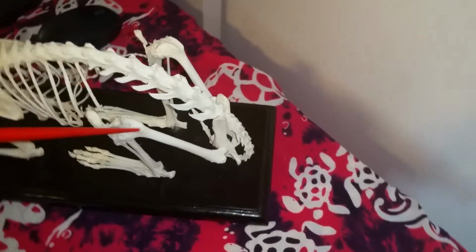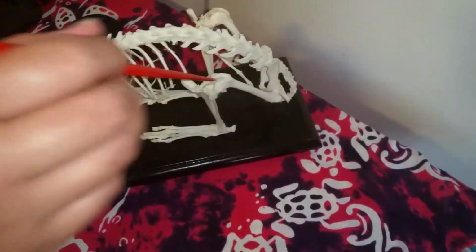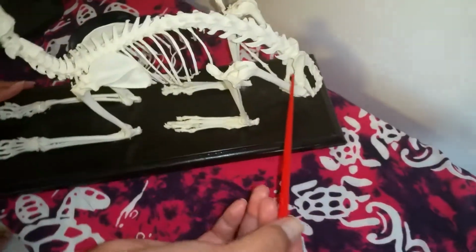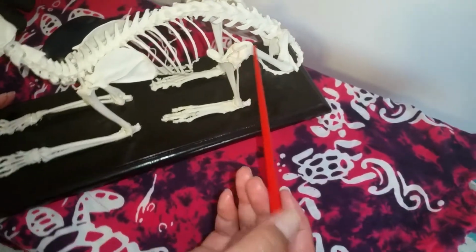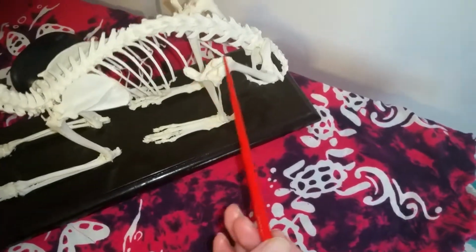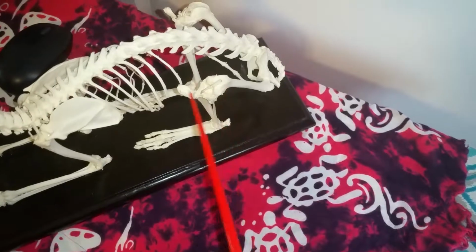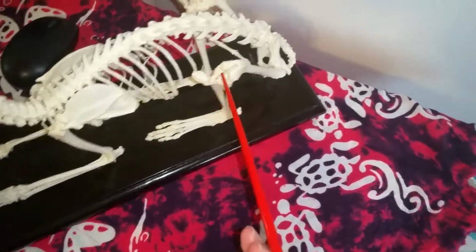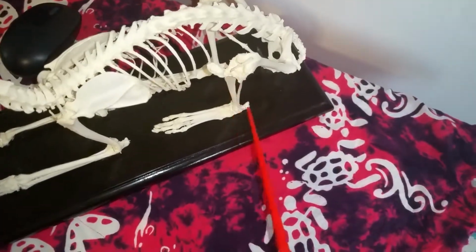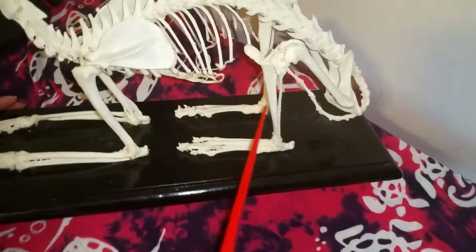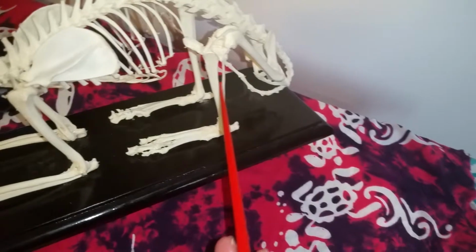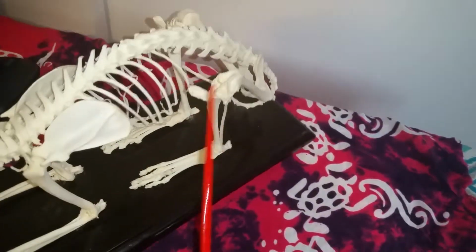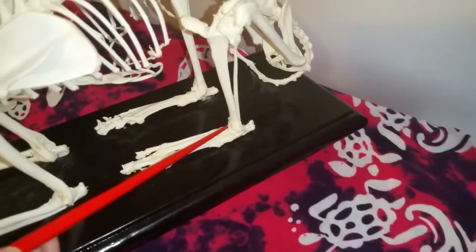And moving up, or I should say down, because this distal end, just the way it's sitting, looks like it's going up. But here is the patellar surface. The patella is kind of disconnected there, but that's the patella. Tibia, this bone here. The medial malleolus of the tibia is right here.